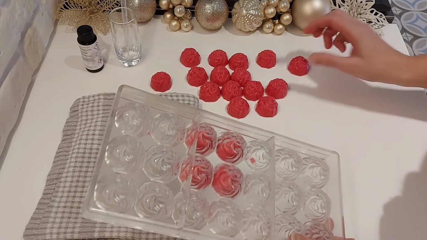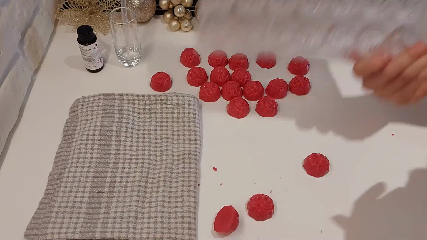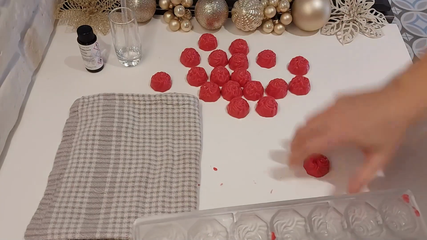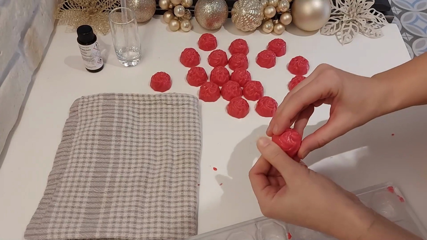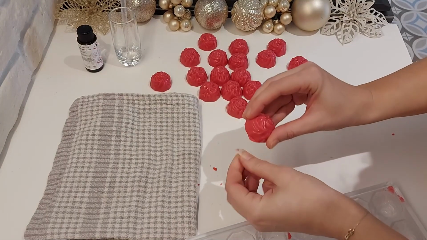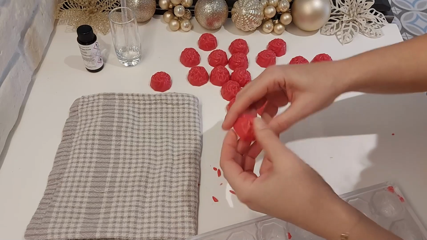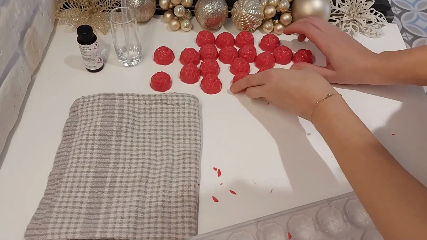It's just beautiful. Okay, there we go. And there we go. All right, so now that all of these are out, and they just smell amazing. You always chip the excess that you have, so they are nice and perfect. Okay, so I'm just going to leave them here.